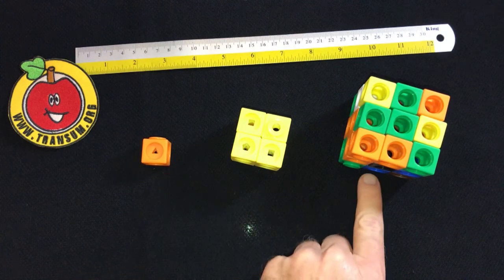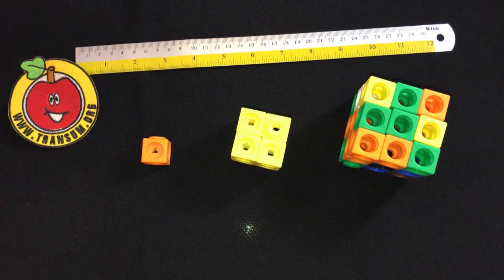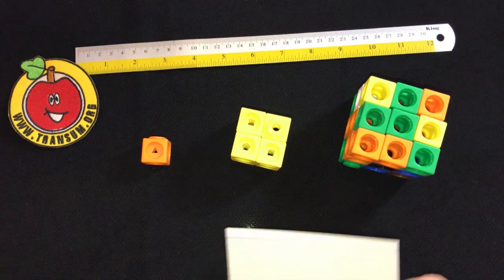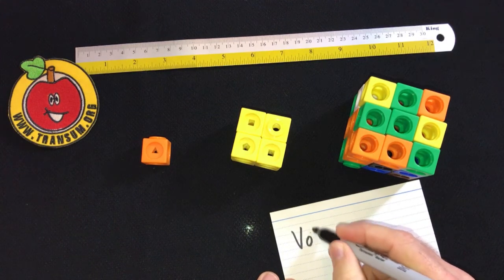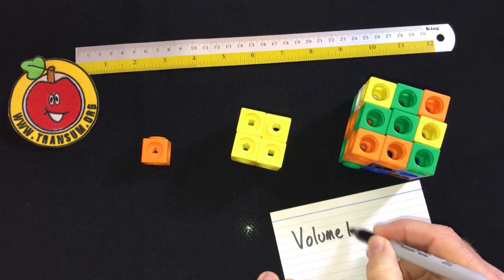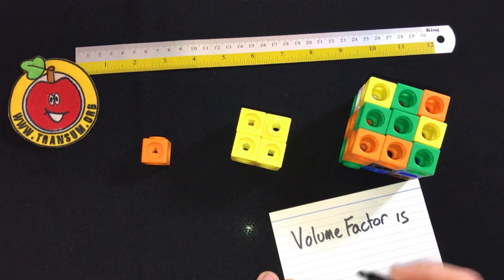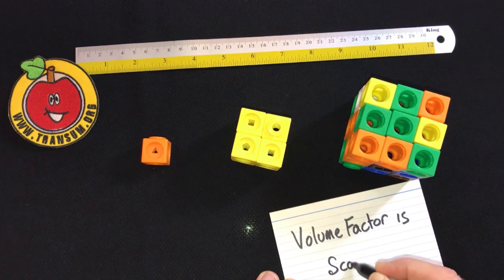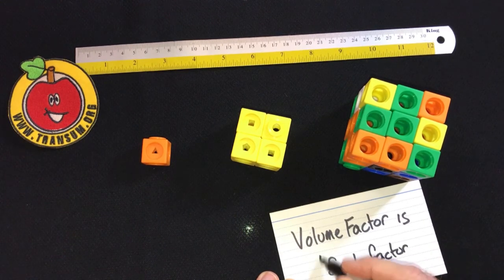When the scale factor is 3, the volume factor is 27. So the volume factor is the scale factor cubed.